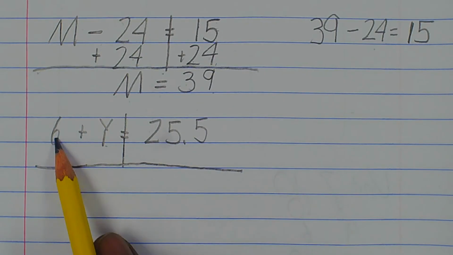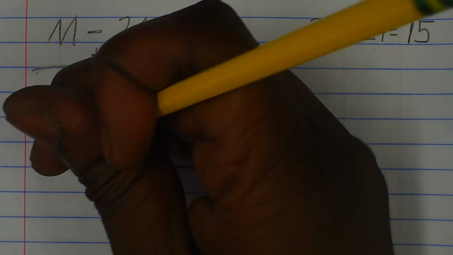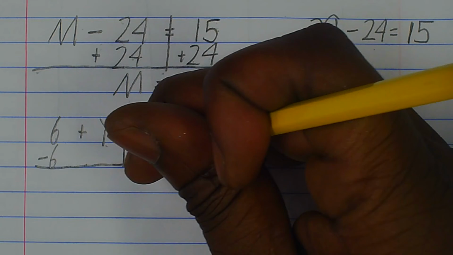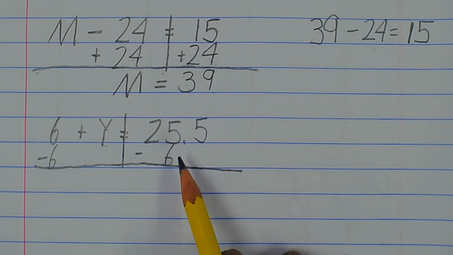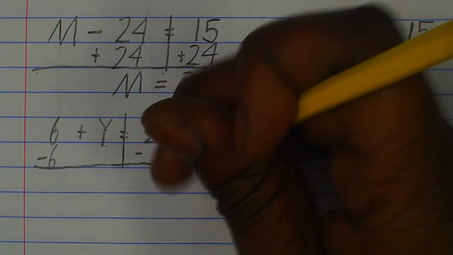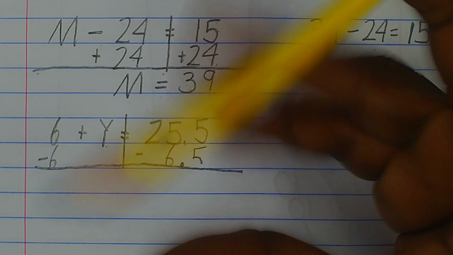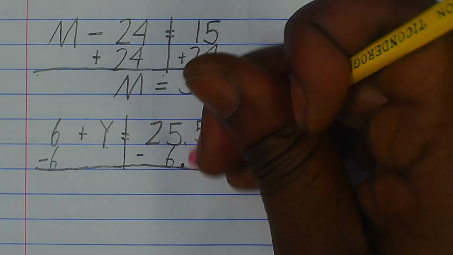And of course, this is a positive 6. So in order to get rid of this positive 6, I need to do what? I need to subtract 6 from both sides. And here I need to make sure that I line up this 6 in the correct place value. Nope, that's not a 5, that's a 0. Sorry.